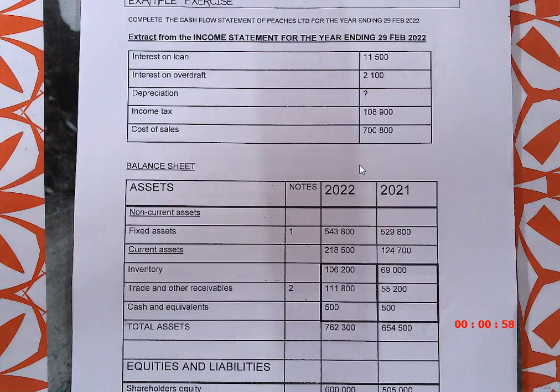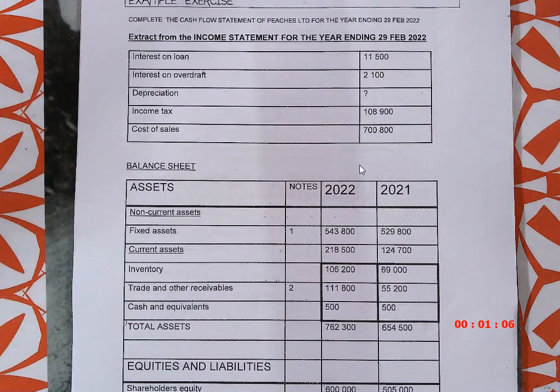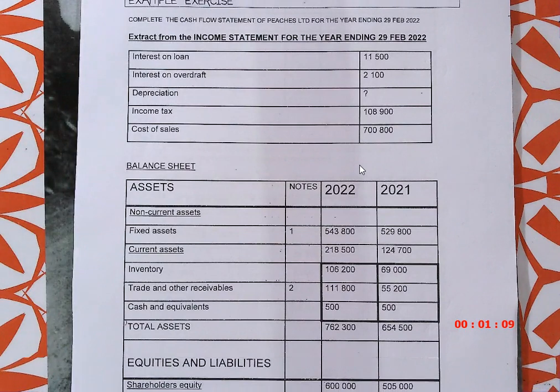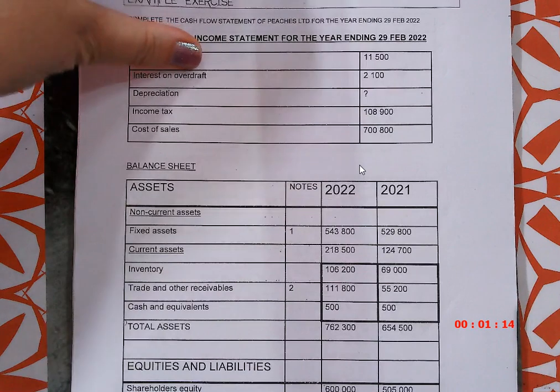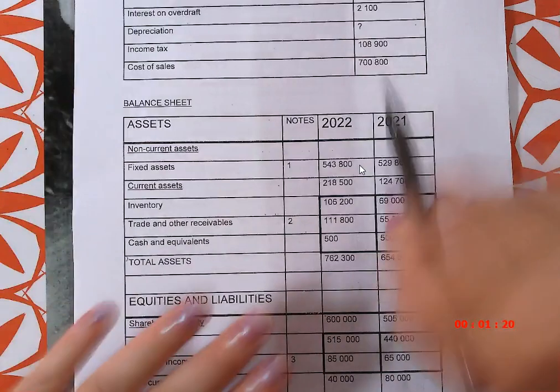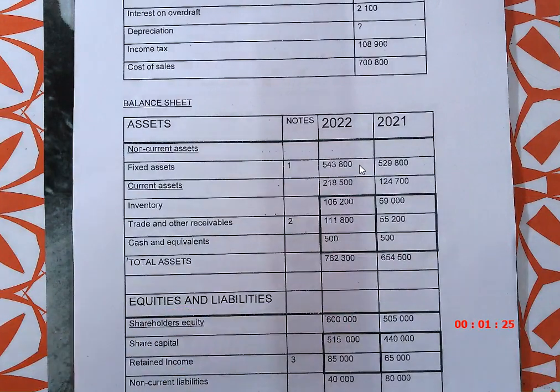So in this case, the information that you need is, first of all, always an income statement extract. Why? For note 1, because you need the net profit before tax, the depreciation and the interest, and the income tax. Then they'll give you a balance sheet. With the balance sheet, they will always give you the 2 comparing years, and you want to see how it moves from one year to the other. Remember, it's all about cash coming in and cash going out.